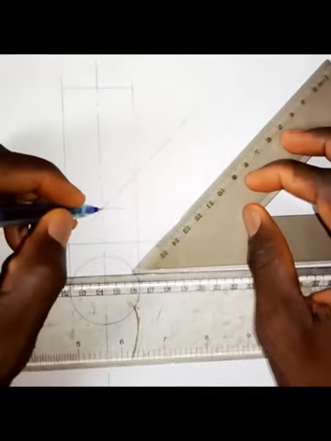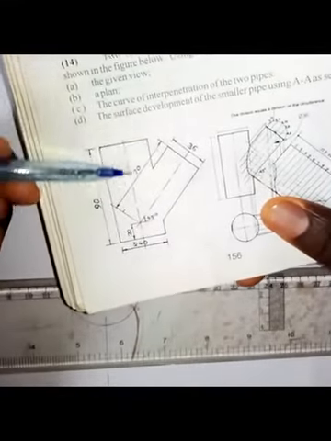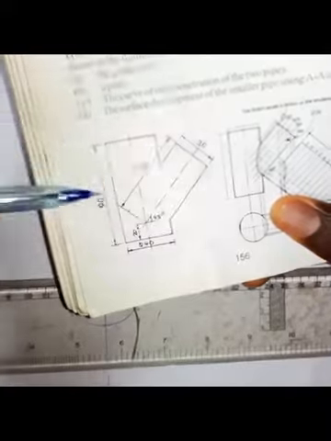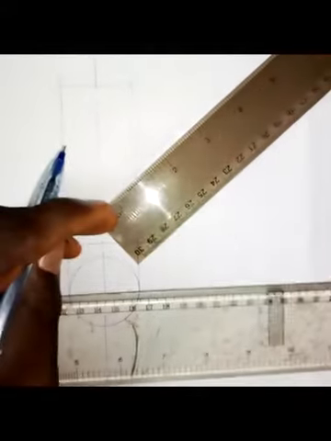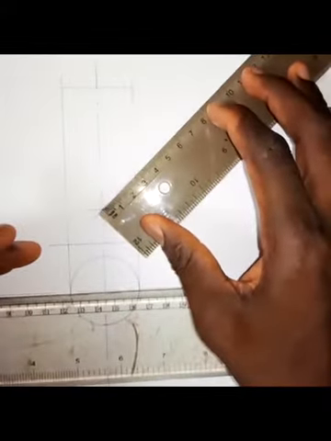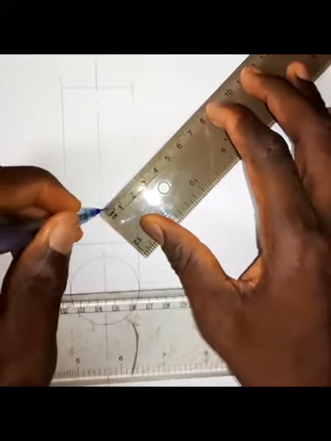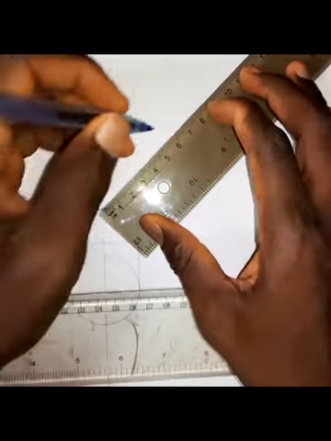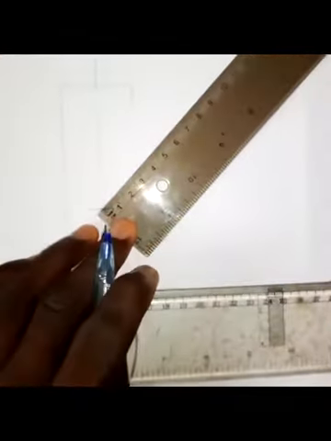Then I'm going to measure 70 mm, as we have here, that from here to here is 70 mm. So I will measure 70 mm on this line, starting from here. So this is 70 mm.